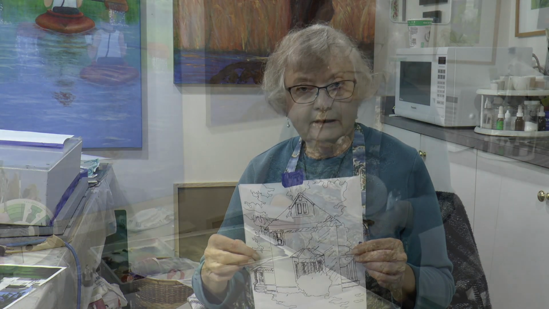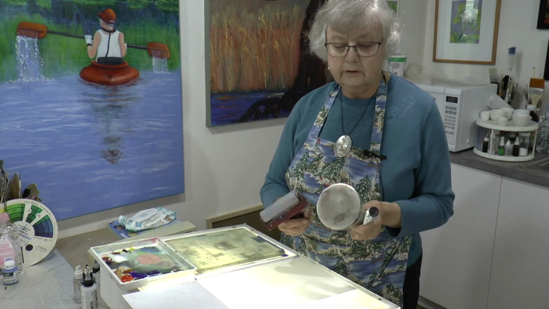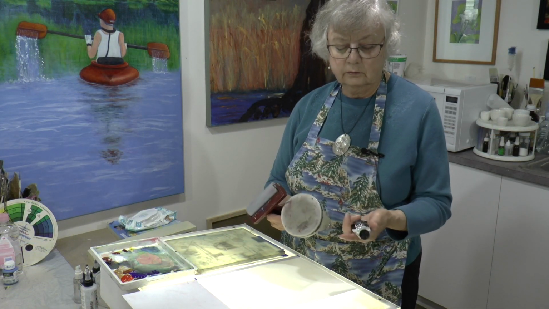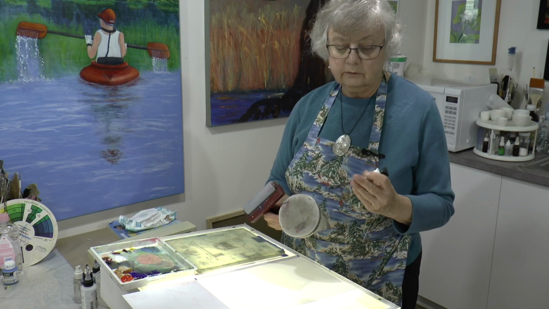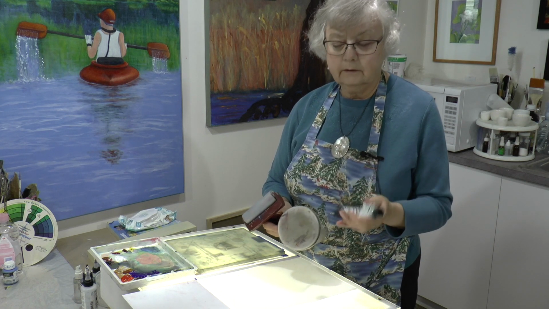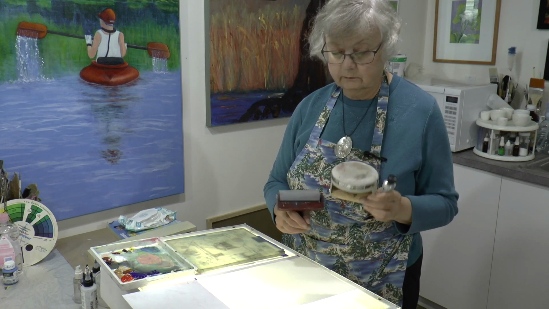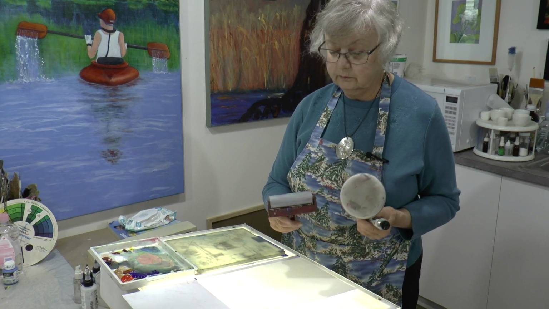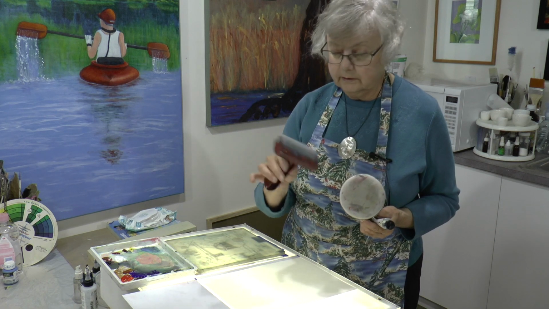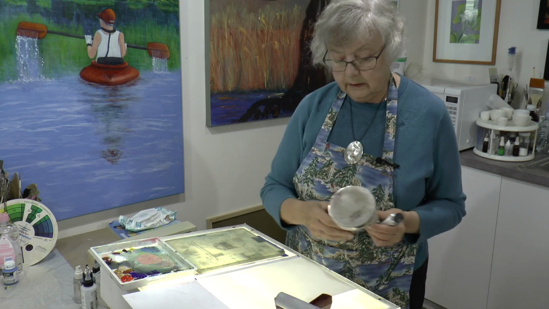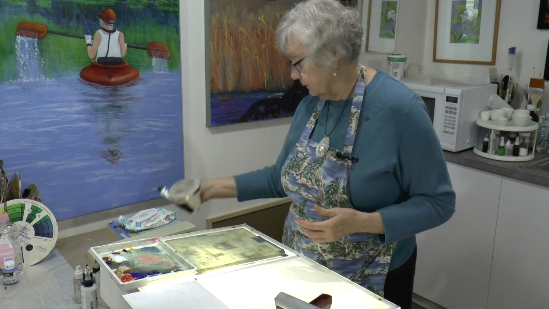So, onto the plate. We're starting off with our usual supplies, the Golden Open acrylic paints, which are slow drying. My brayer for rolling the paper, my trusty roller here, and some brushes.